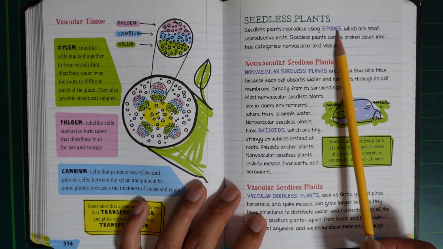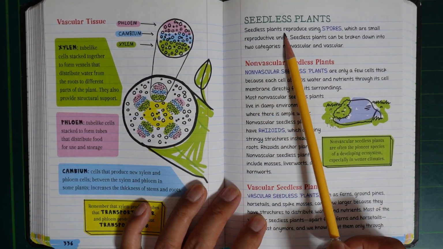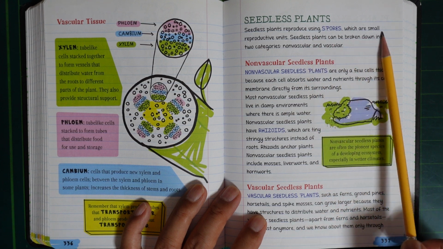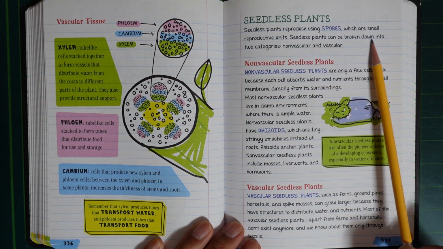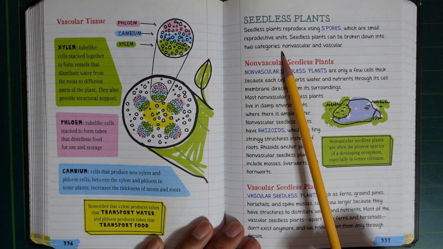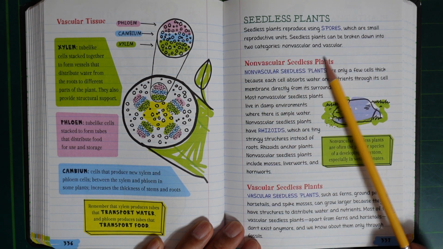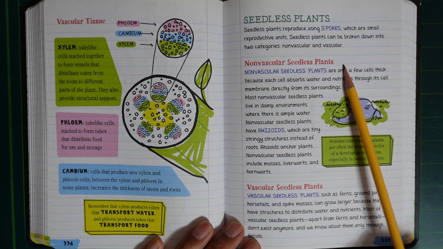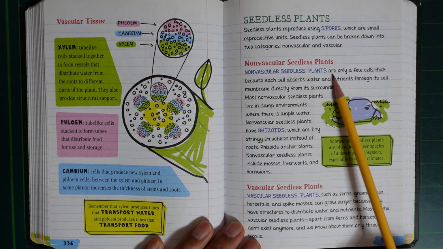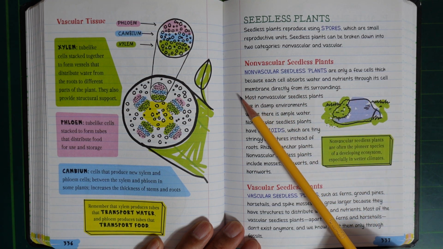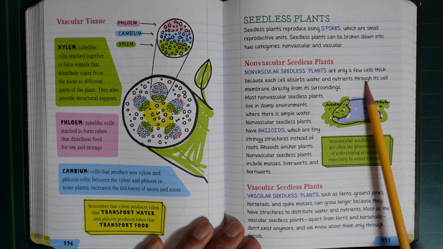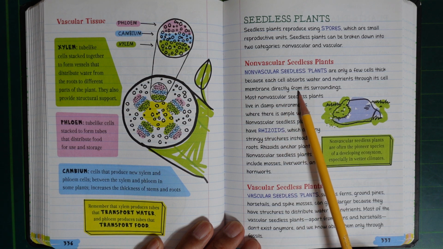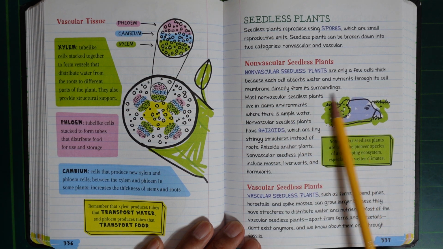Seedless plants. Seedless plants reproduce using spores, which are small reproductive units. Seedless plants can be broken down into two categories, non-vascular and vascular. Non-vascular seedless plants are only a few cells thick because each cell absorbs water and nutrients through its cell membrane directly from its surroundings.